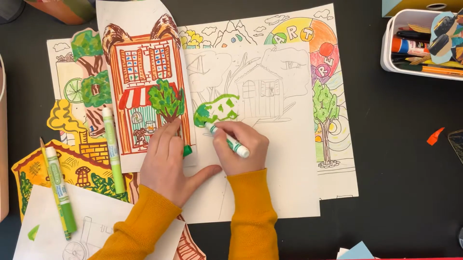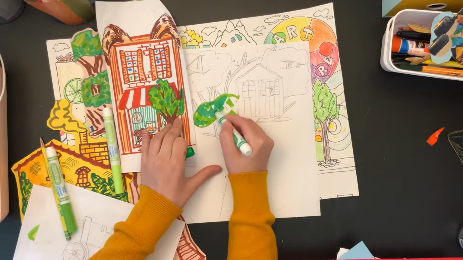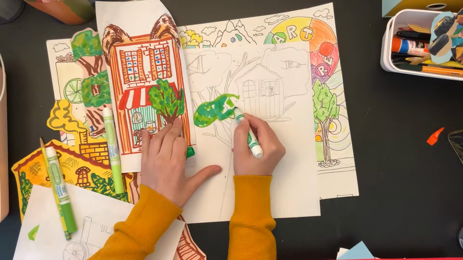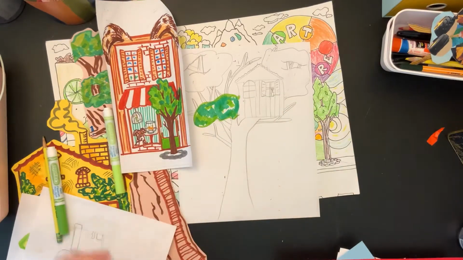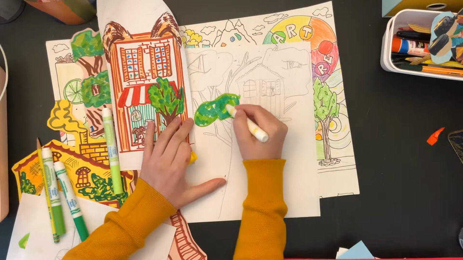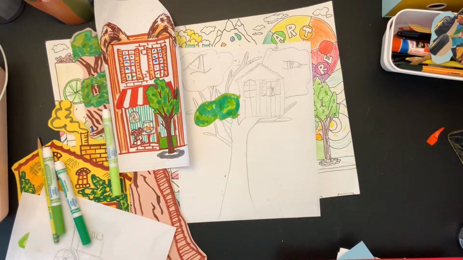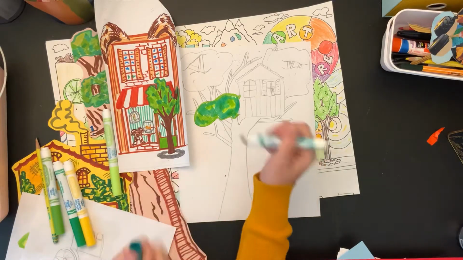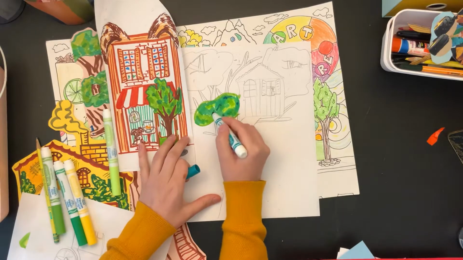You can think about what kinds of colors make green. So that would be yellow and blue. So if I wanted to, I could come in with my yellow and add some lighter colors in here. And I could do the same with the blue. I'll use my blue-green, but just to kind of add some shadows.